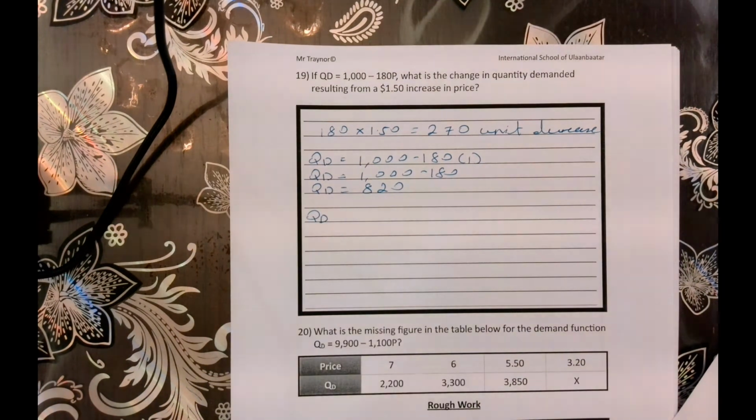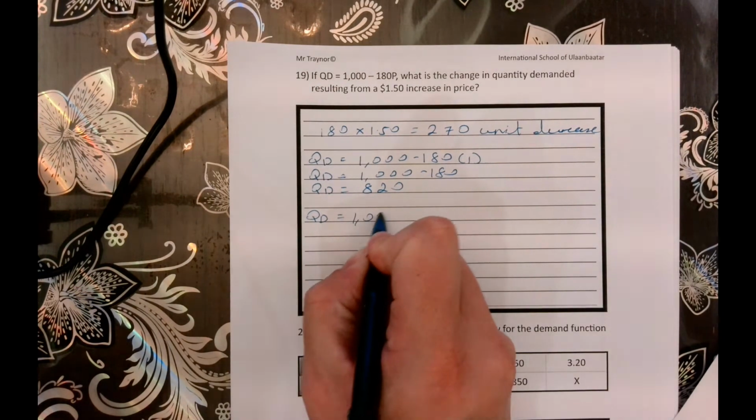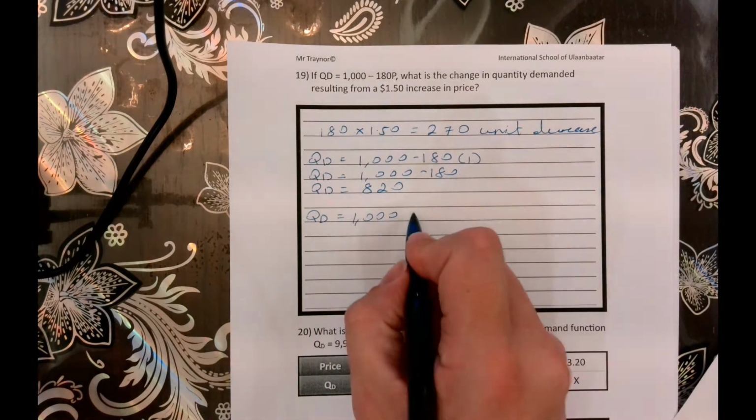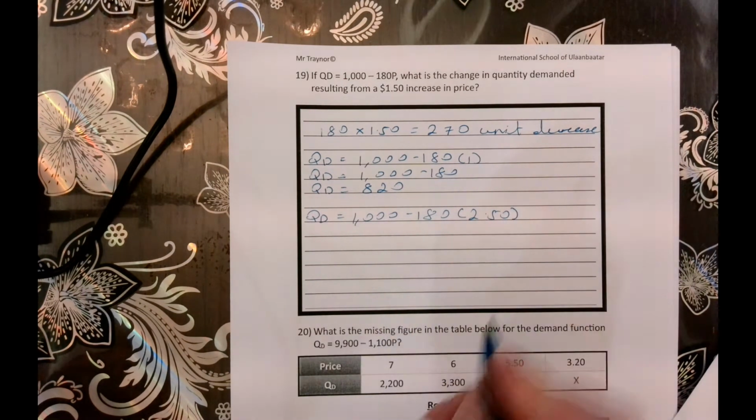It's linear. It'll change no matter what price you did. If I started off at a different price and then went up 150 again, it'd be the same. So what I'm going to say is QD equals 1,000, it's got to be 150 more than that, minus 180 times 250. That's a 150 euro or dollar increase.